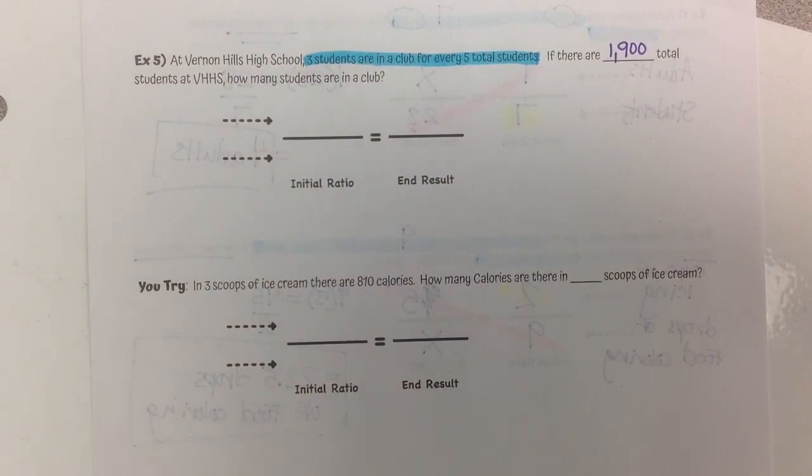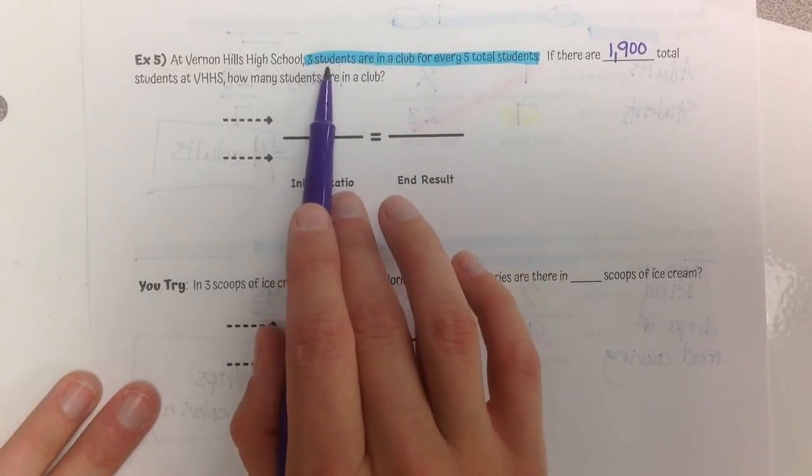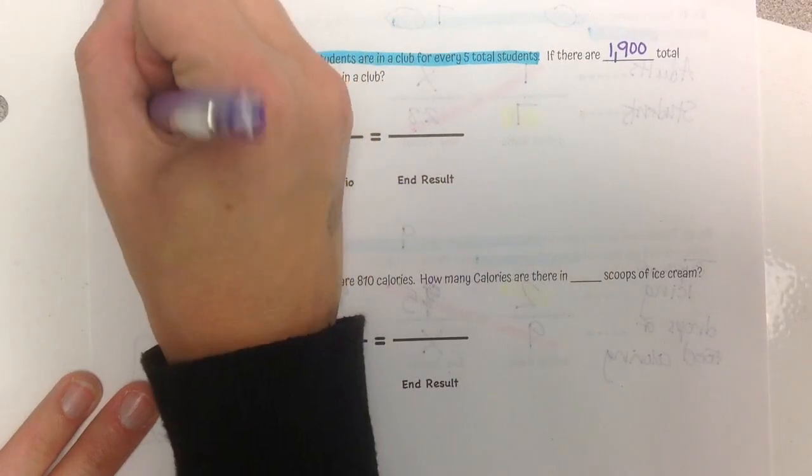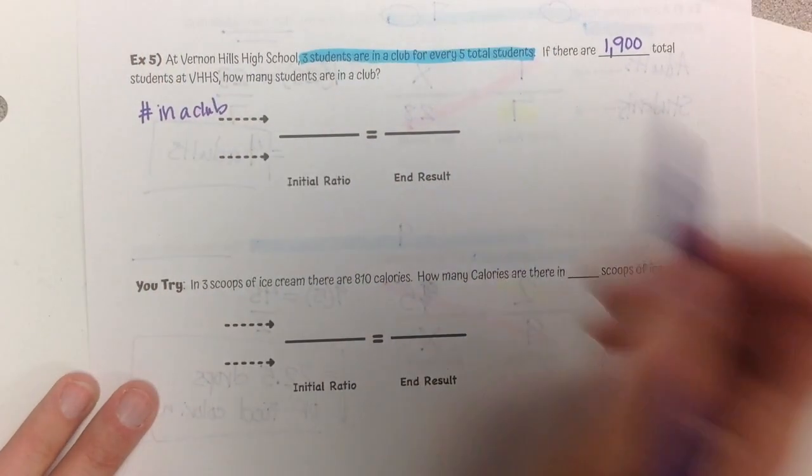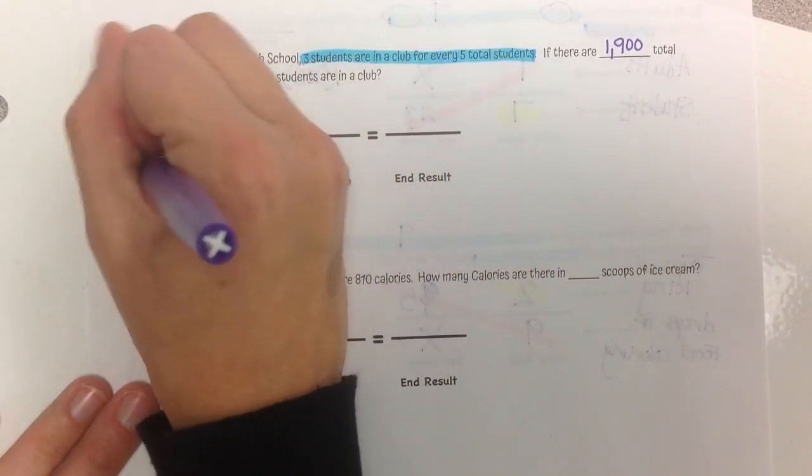Well, we have students and students, so we're not going to put just students as our unit. What specifically are we talking about? Well, it's talking about students that are in a club, so I'm going to put the number in a club compared to the total students.